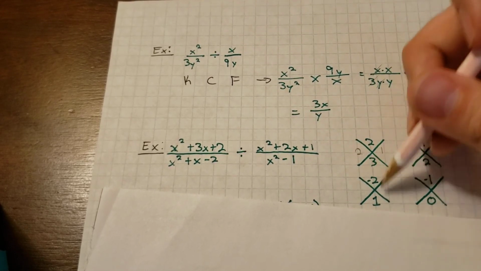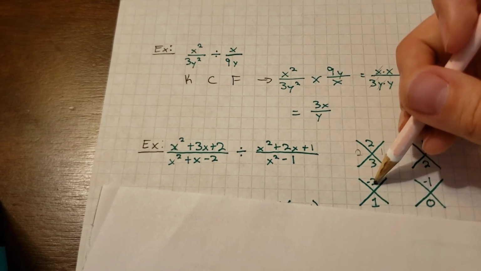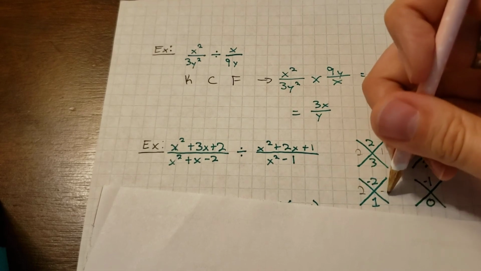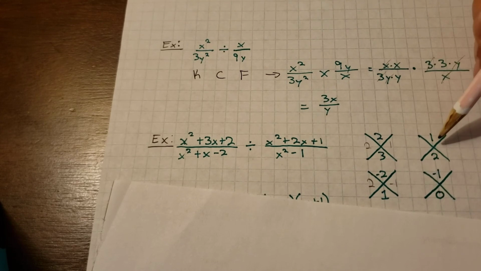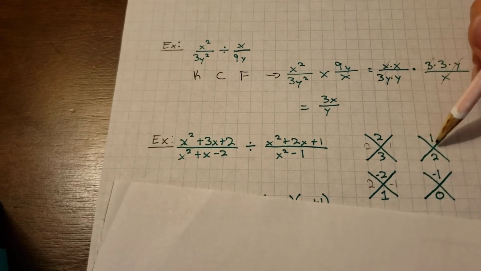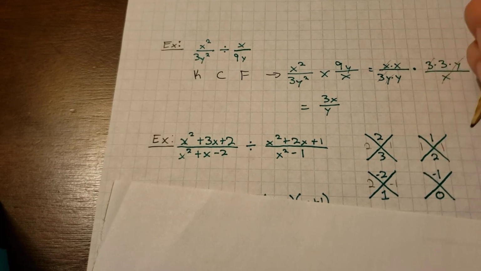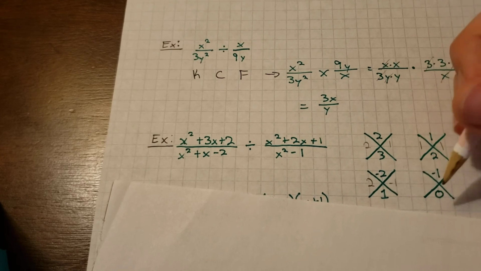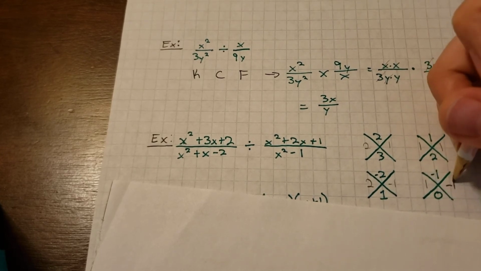Okay. What about this guy? What multiplies to get -2 but adds to get 1? Well, 2 times -1. Easy money. Okay, top guy. Multiplies to get 1, adds to get 2: 1 times 1, or 1 plus 1. And then again, what multiplies to get -1 that adds to get 0? 1 times -1.